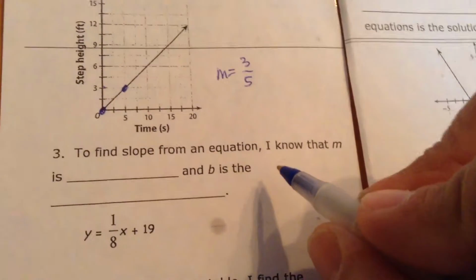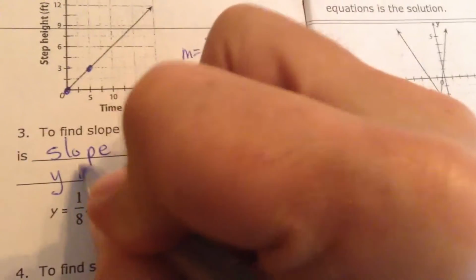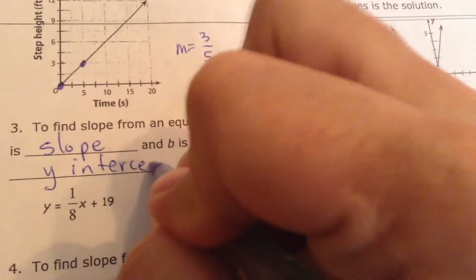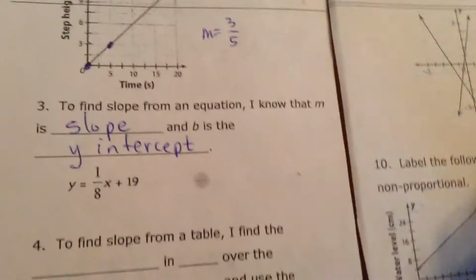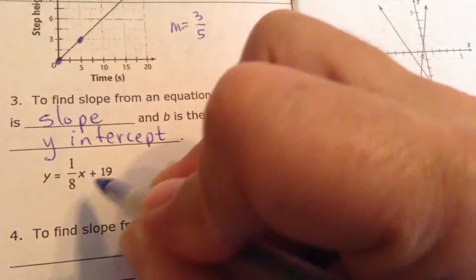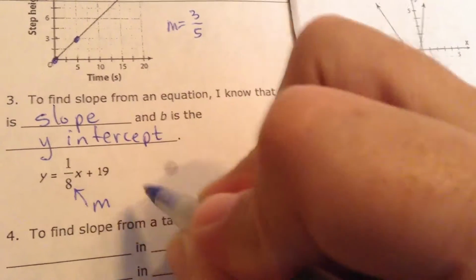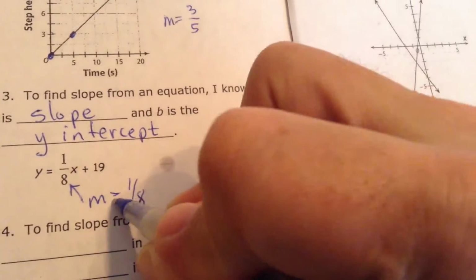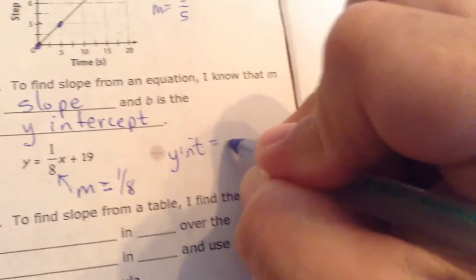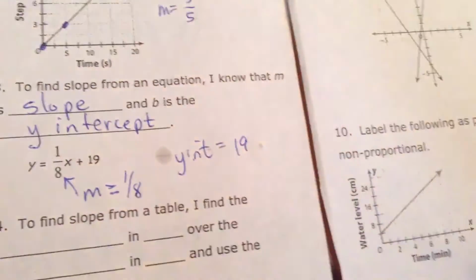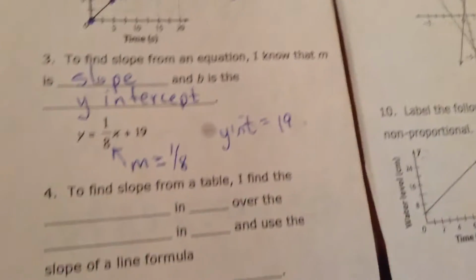To find slope from an equation, I know that m is slope, like we just said, and the b, oddly enough, is the y-intercept, where the line goes through the y-axis. So for this one, the slope is 1/8, and the y-intercept is positive 19, so that's where it would go through the y-axis.